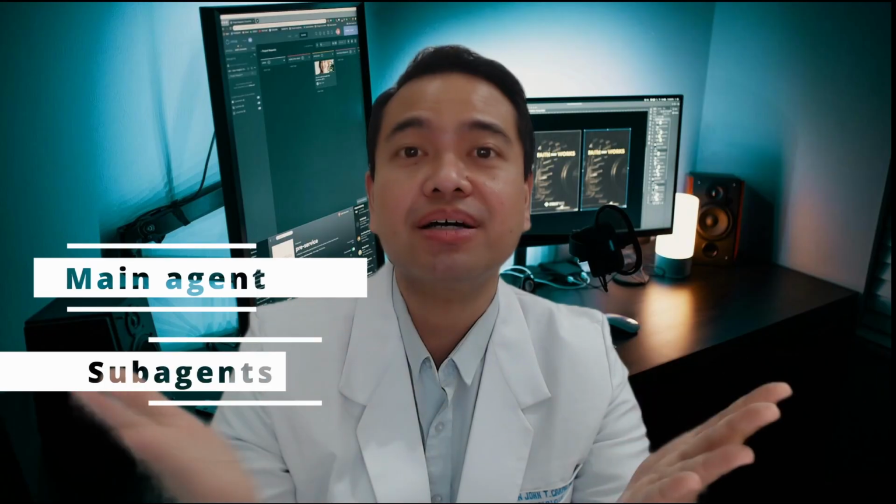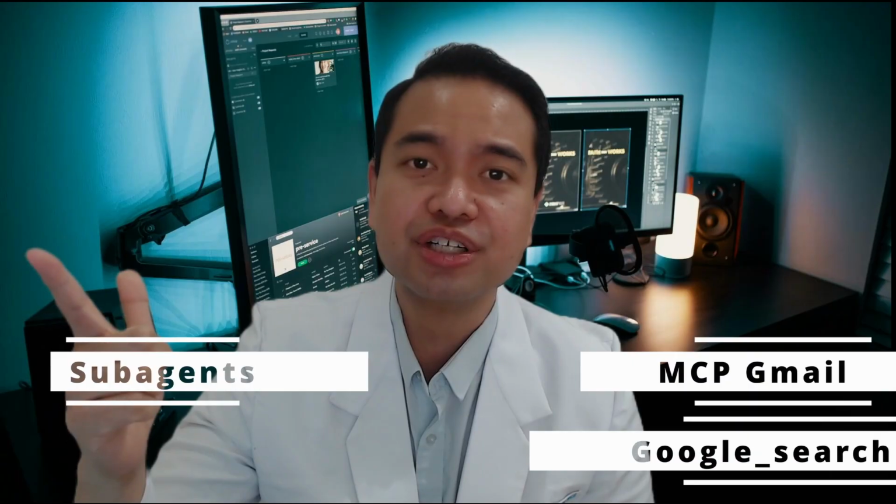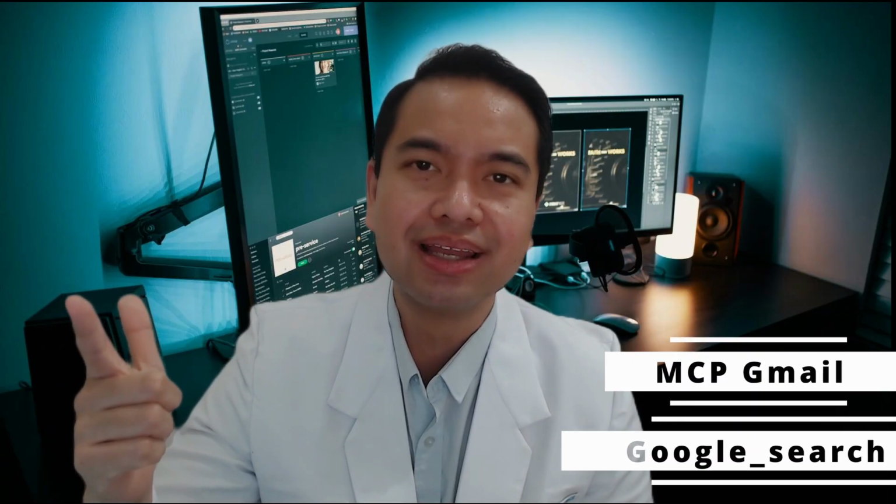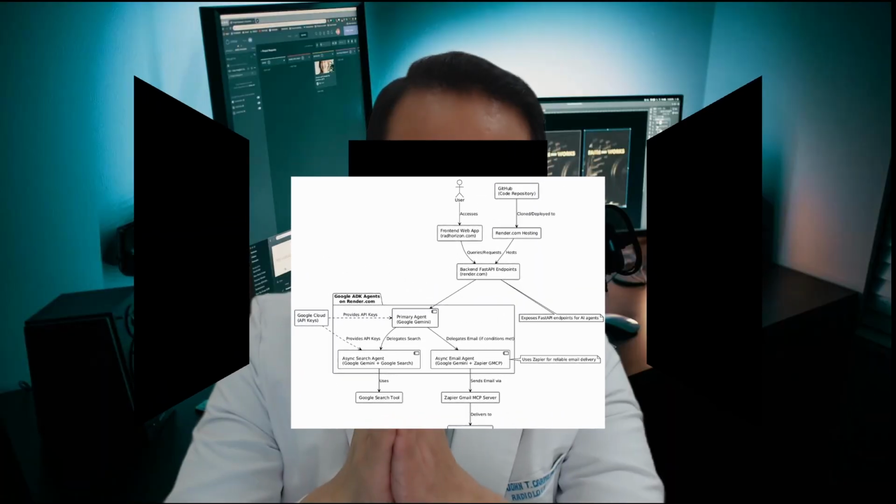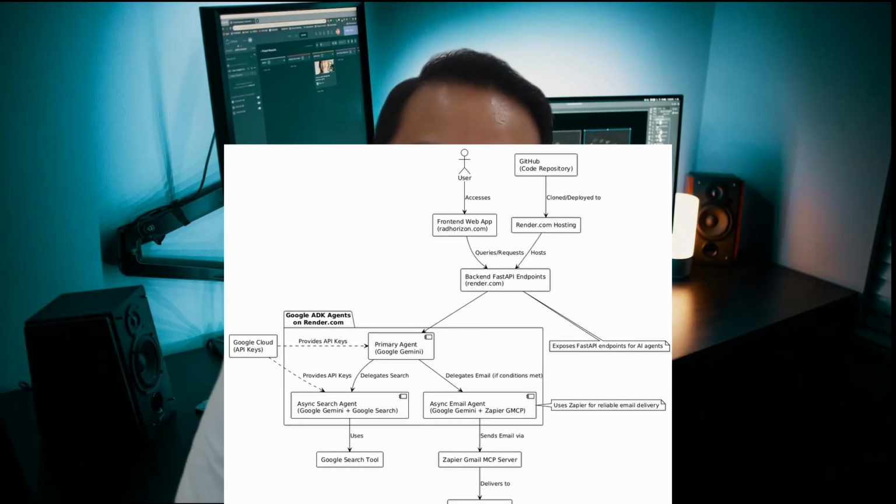In the end, I had one root or main agent that delegated tasks to sub-agents. I had one sub-agent that used an MCP server for Gmail and another sub-agent that used the built-in Google search tool for Gemini. Putting it all together, here is the final product.